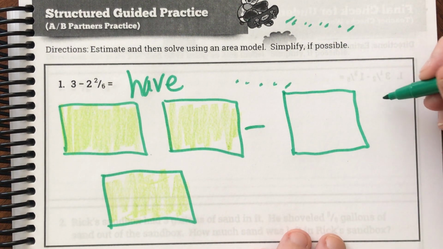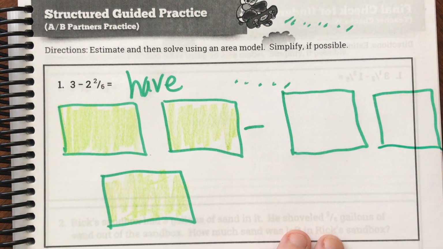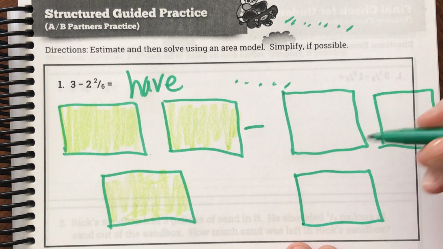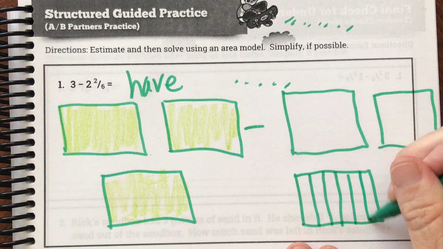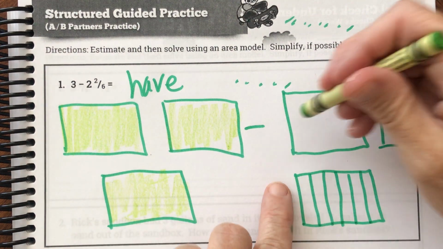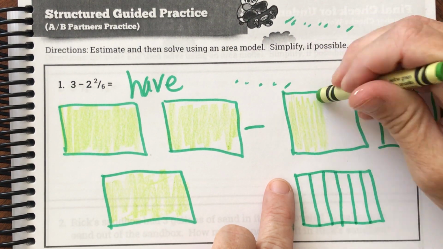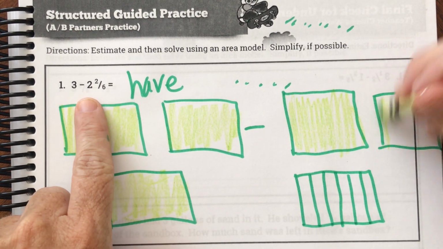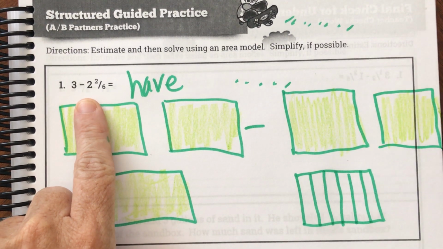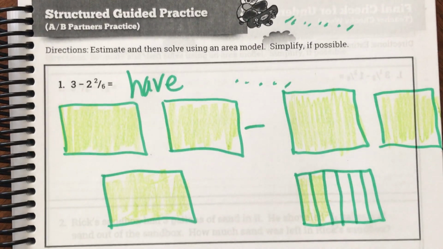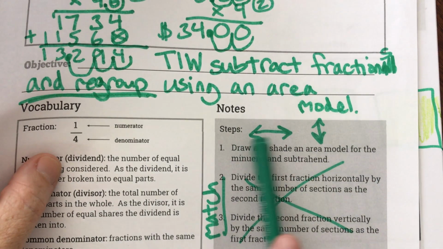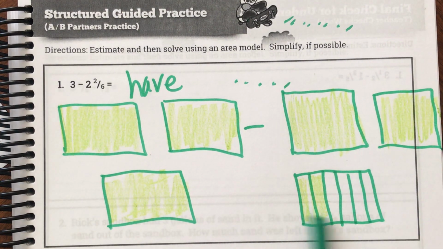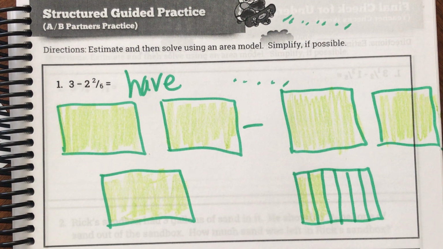1 whole, 2 wholes, and 2/6. So this has to be divided into sixths. Okay. So let's look at this. They want me to take away 2 wholes and 2 sixths. Okay, so that was step 1. Step 1 was draw and shade them, 1 horizontal and 1 vertical. This time I only had 1 because I didn't have to divide up yet.